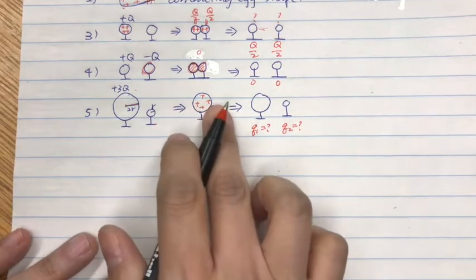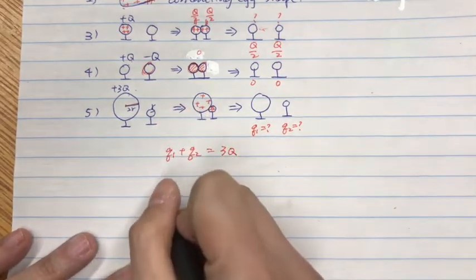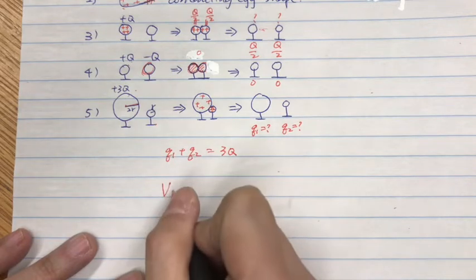And then if we look at the potential here, this potential is V1.